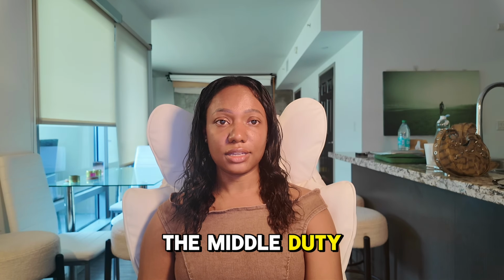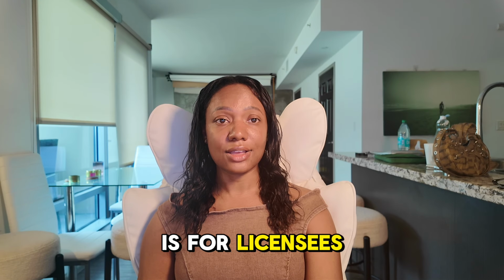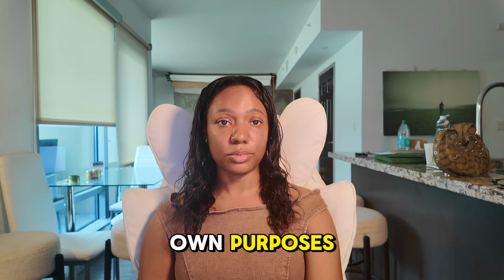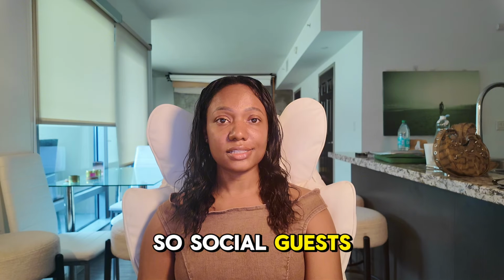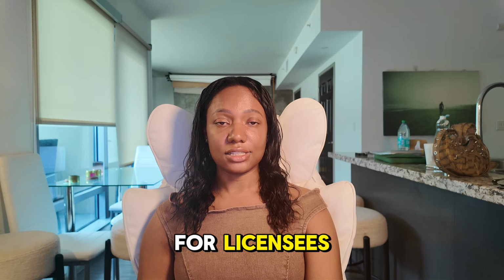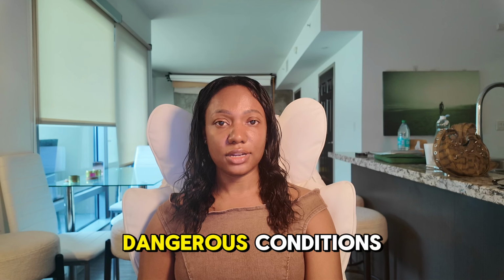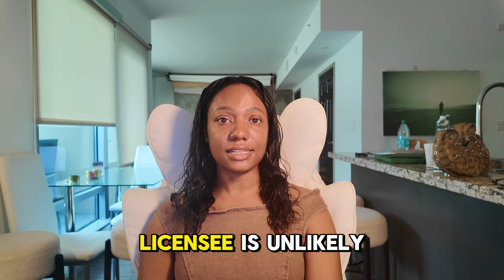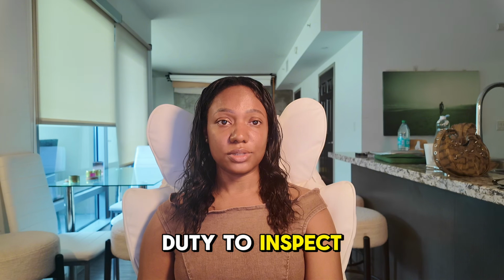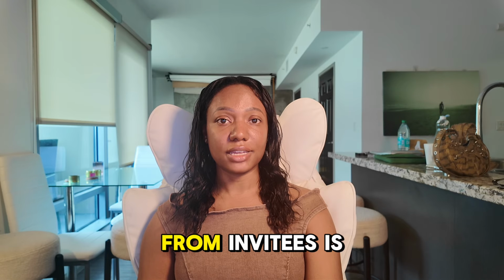The middle duty is for licensees. Licensees are people who enter with permission but for their own purposes. Social guests are the classic example of licensees. For licensees, the owner must warn of known dangerous conditions that the licensee is unlikely to discover. There is no duty to inspect. The key difference from invitees is knowledge.